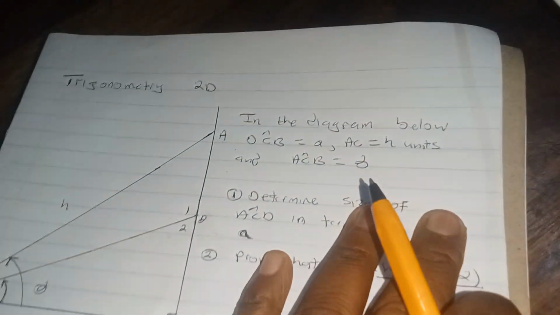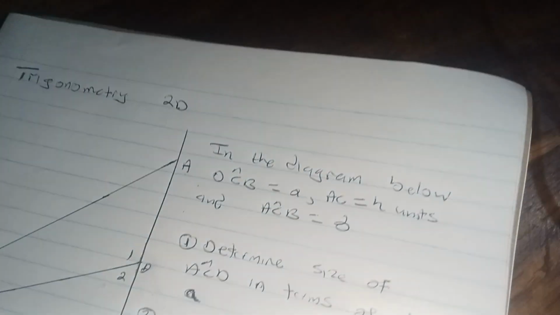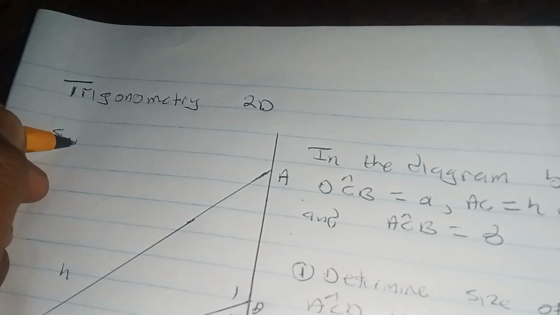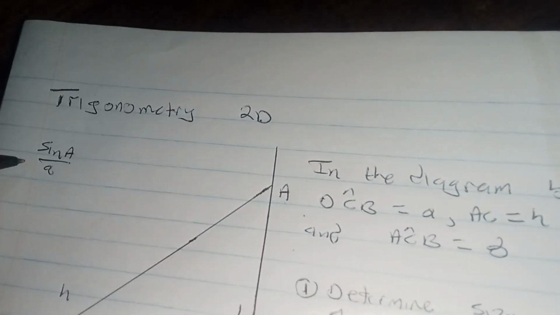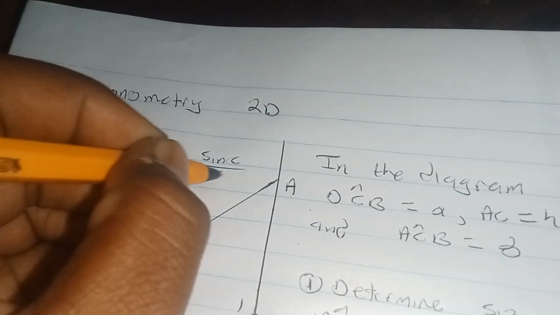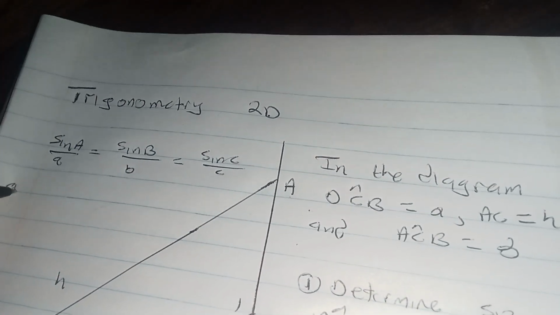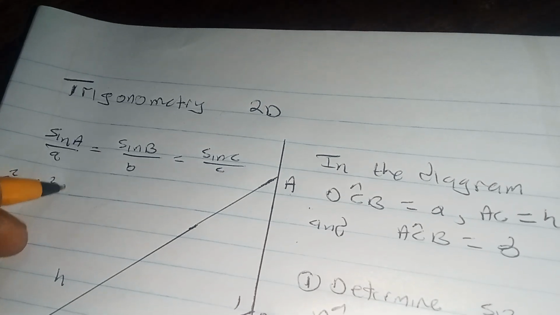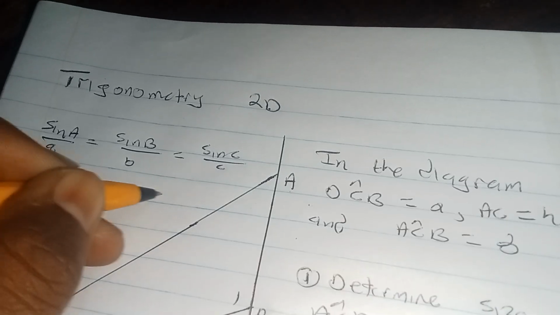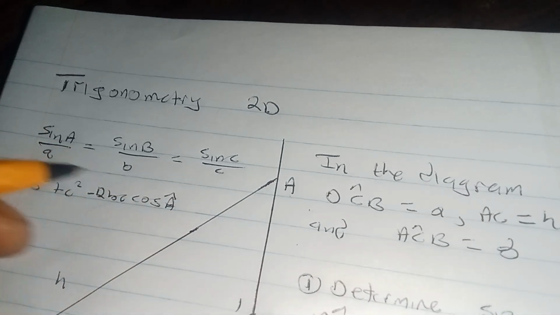Good evening. Let us do some of the trigonometry here. But before we do, we need to know the following equations. We need to know that sine A over A is equal to sine B over B is equal to sine C over C. The other one is A squared is equal to B squared plus C squared minus 2BC cos of angle A.